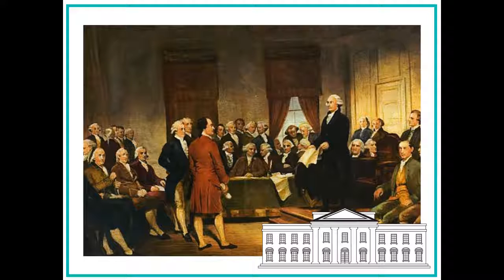The Constitutional Convention was a meeting held in 1787 where Americans discussed what their new independent nation would look like. This was a defining moment in American history because the American people got to decide what form of government would rule over the United States.